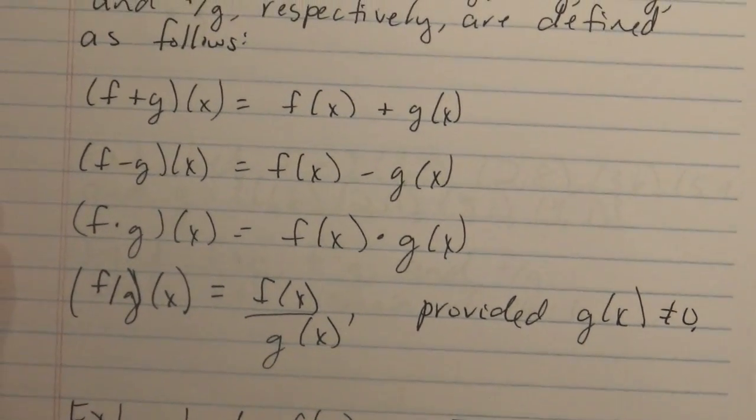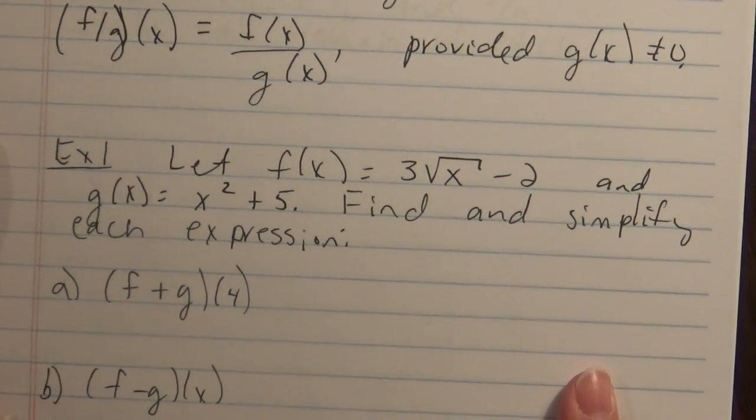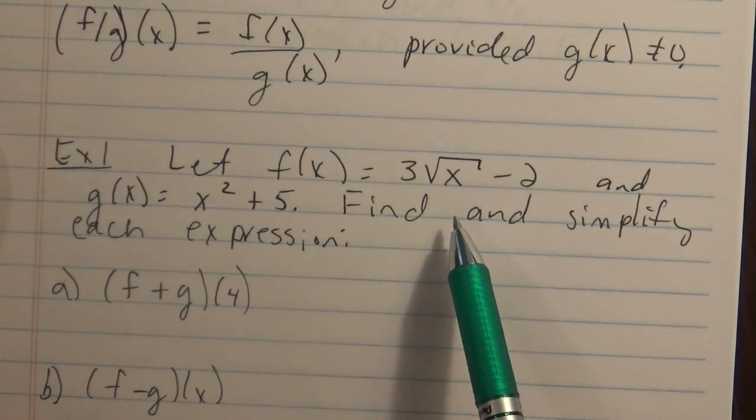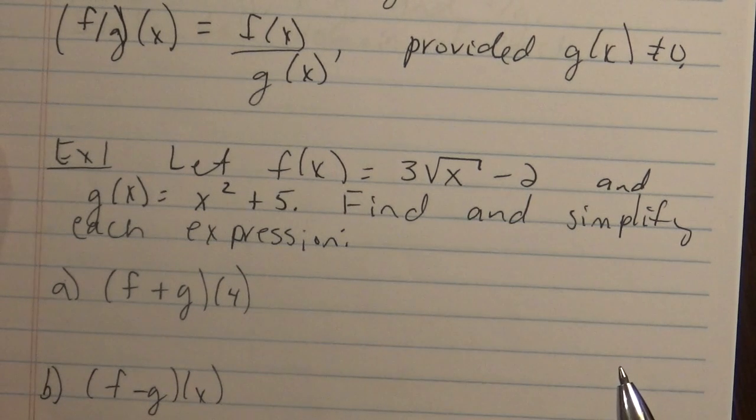Alright, so with these definitions in mind, let's take a look at some examples. In example 1, let f of x equal 3 times the square root of x minus 2 and g of x equal x squared plus 5. Find and simplify each expression. In part A, we've got f plus g of 4.